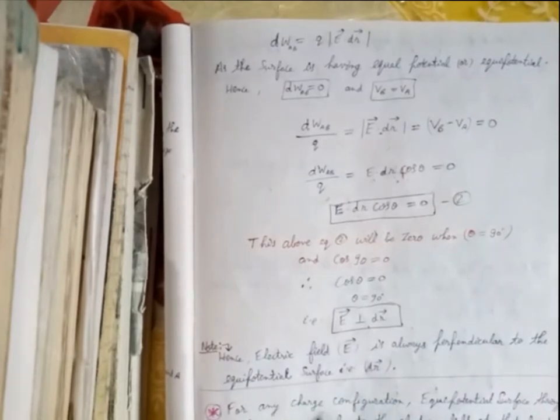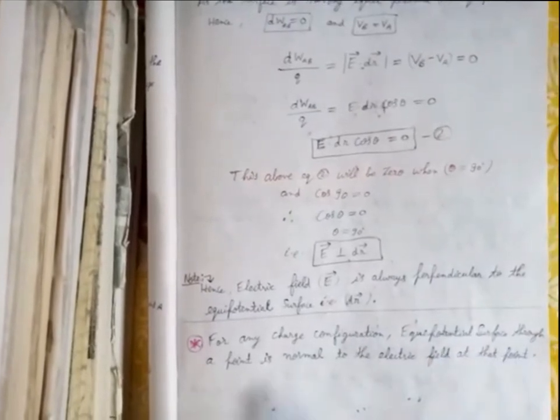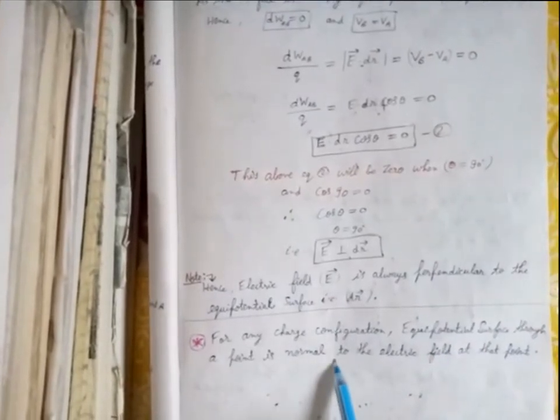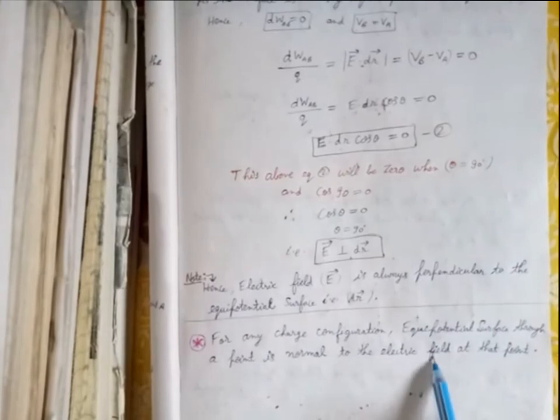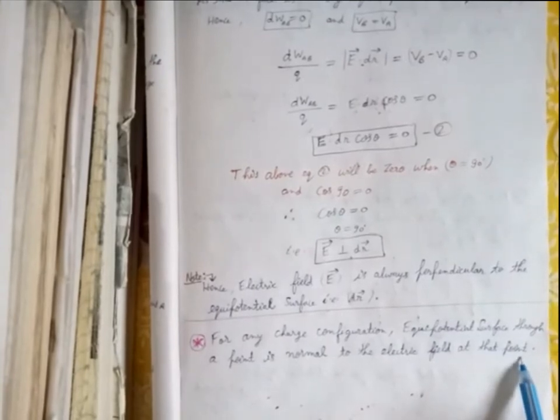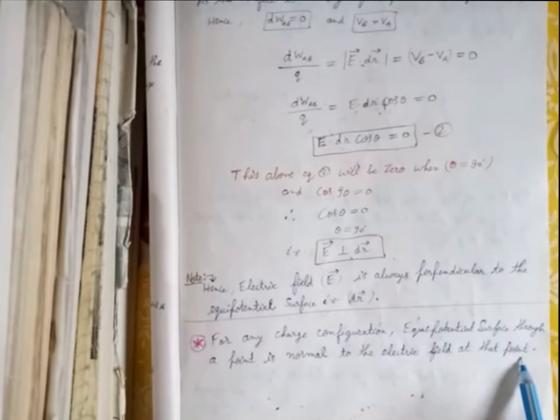Now for any charge configuration, the equipotential surface through a point is normal to the electric field at that point. This is important.